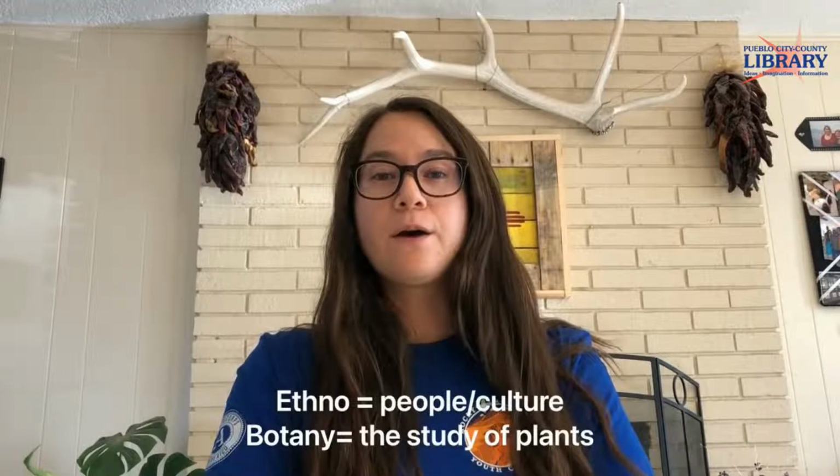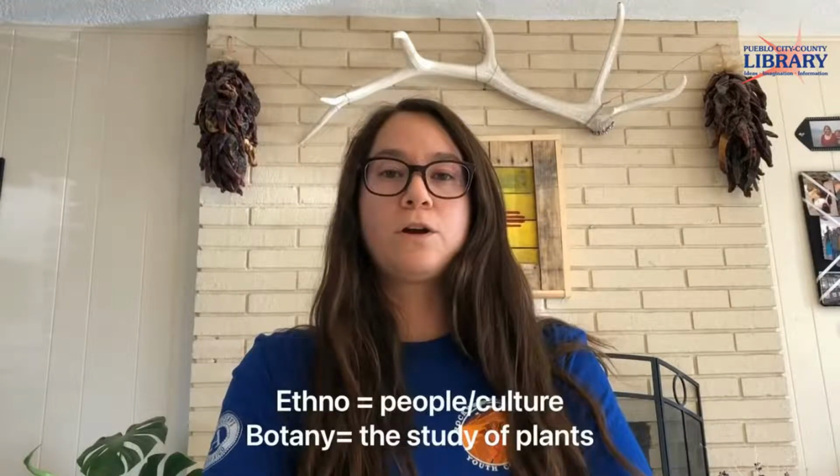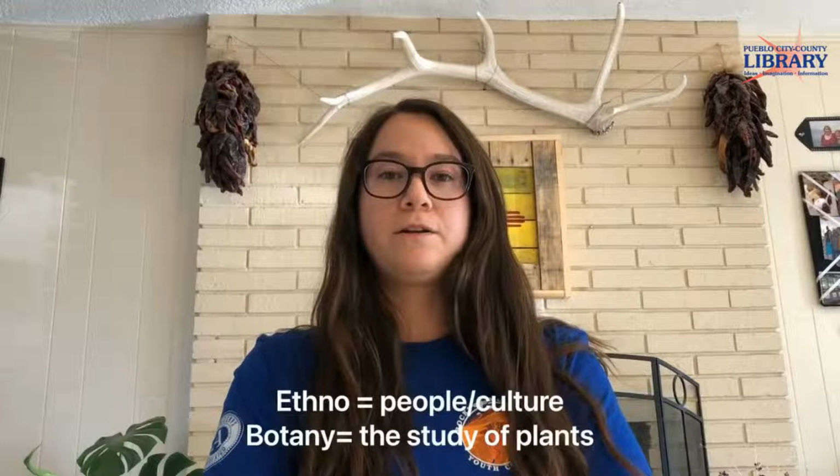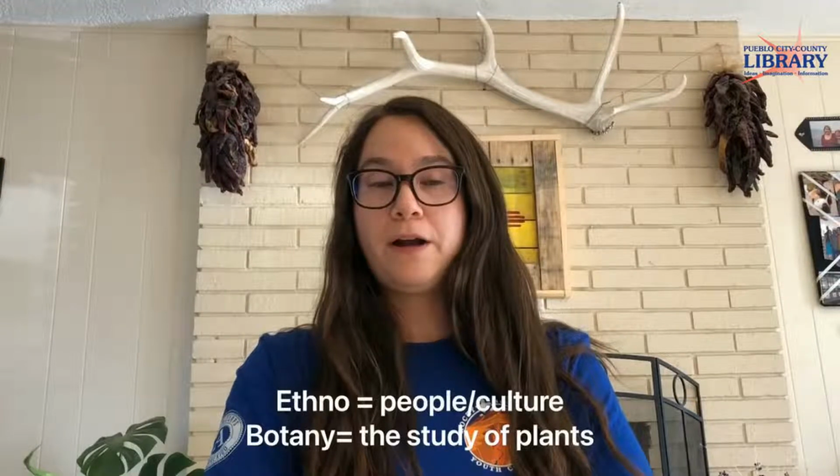So in the video today, we will explore textiles, which are also known as woven fabric from plant fibers. An example of this is cotton, which is found in a lot of our clothing. And we will weave with grass and make a yucca rope.